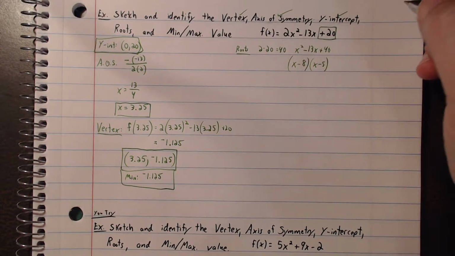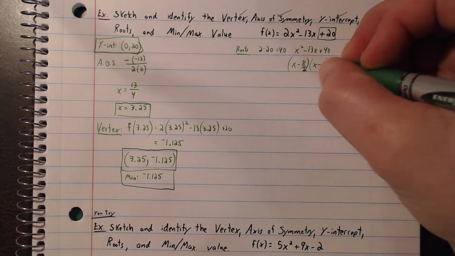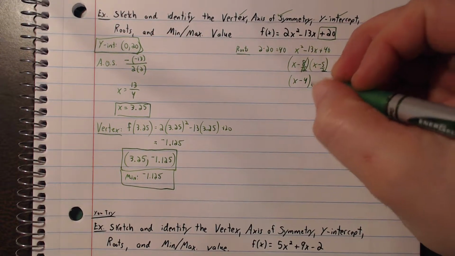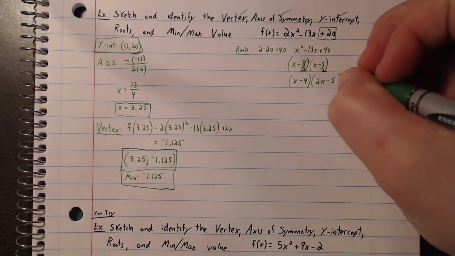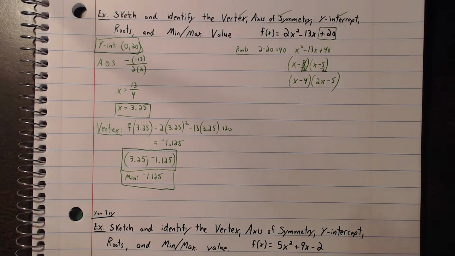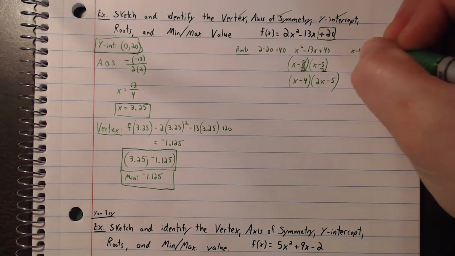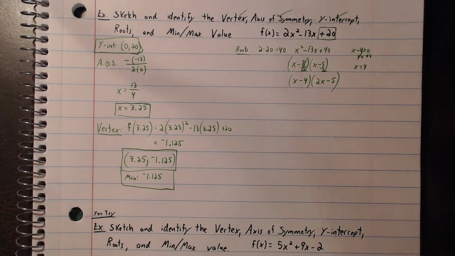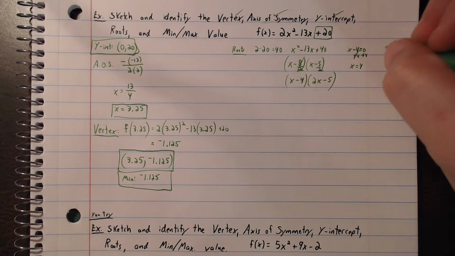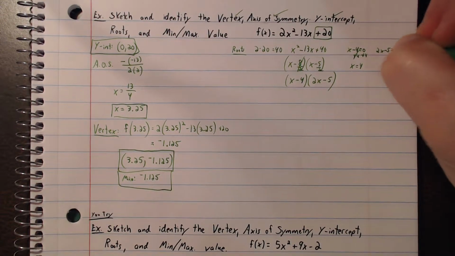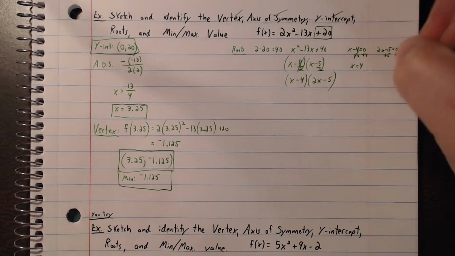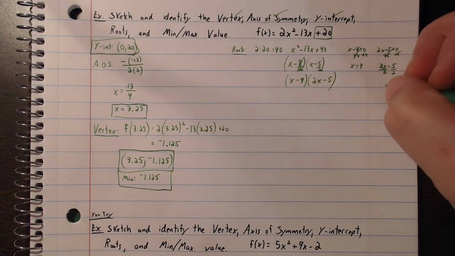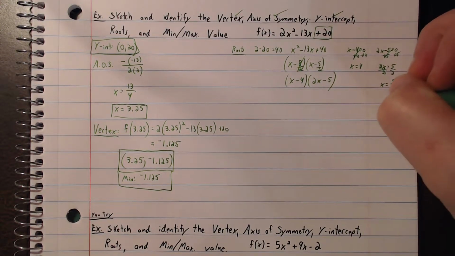Going to divide each by our 2. Divide by 2. That reduces to x minus 4. This does not reduce, so we move the 2 to the front. I'm going to set each of those equal to 0. Solve by adding 4. So I'm going to get 4 for one of my roots. The other one, I have to add 5 and divide by 2. And we get 5 over 2.